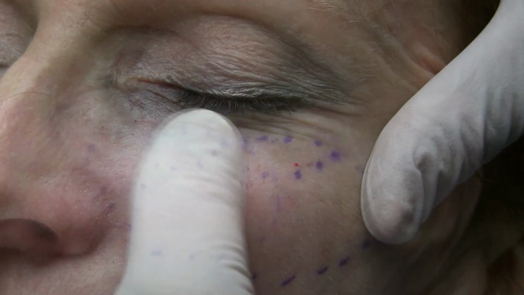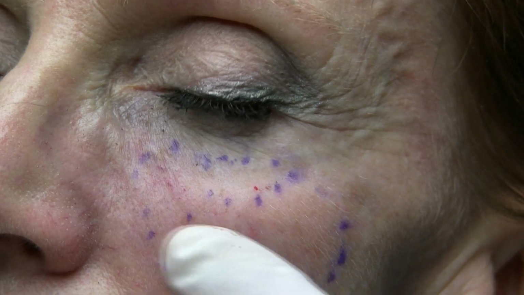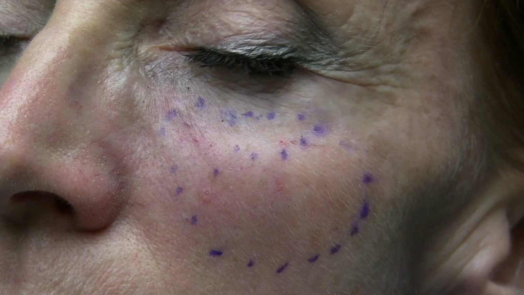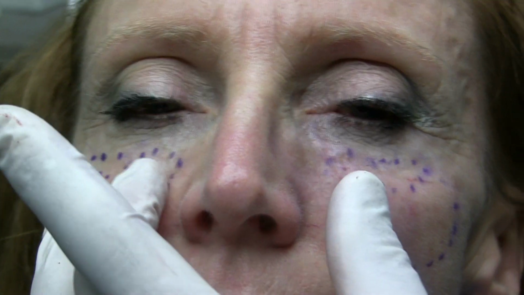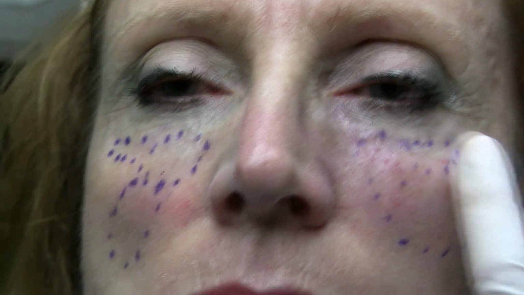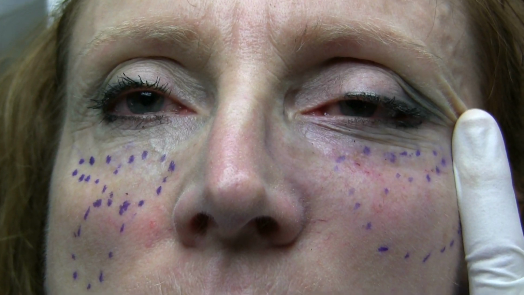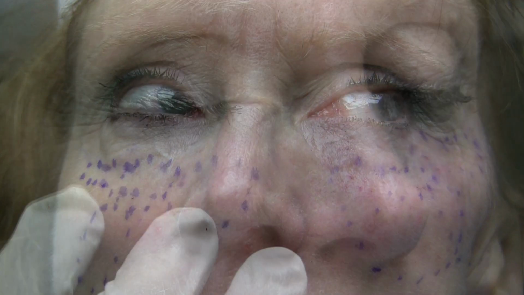So massaging this now, we have put 1 cc in this infraorbital depression in her tear trough. We may come back and put a little bit more, but if you look at this side versus this side, I believe you can see the difference. She has some nice malar or submalar anterior maxillary infraorbital projection now. And so we'll proceed on the other side.